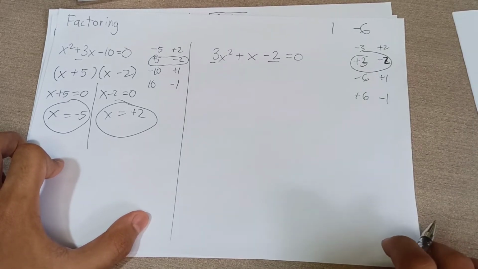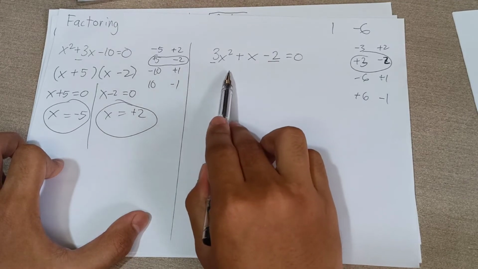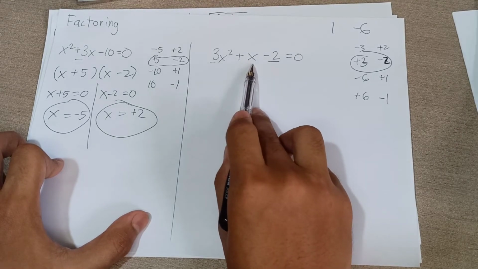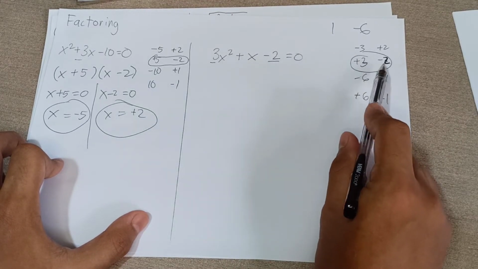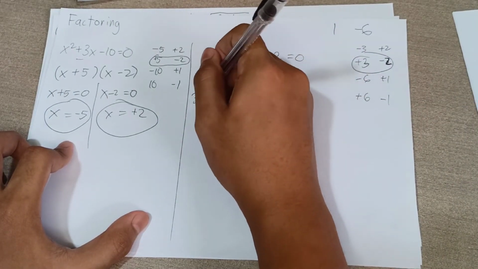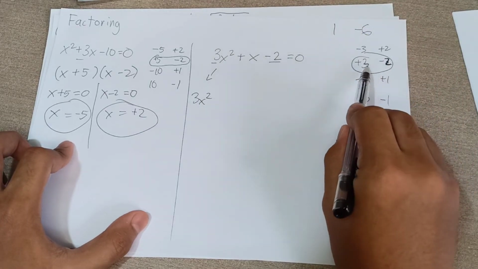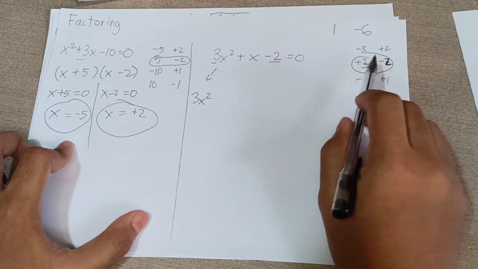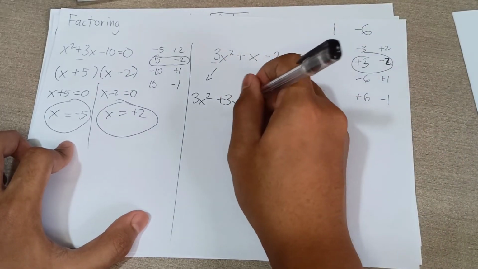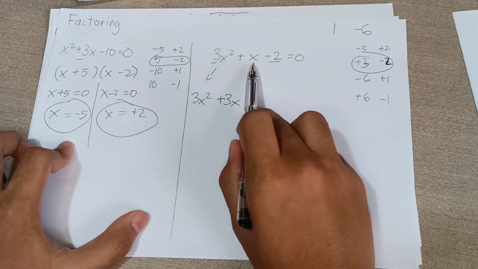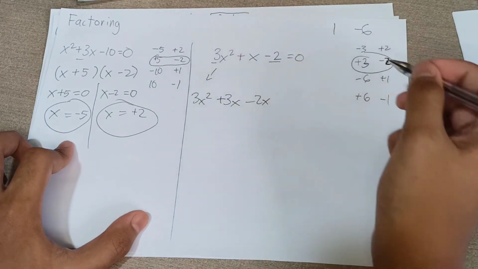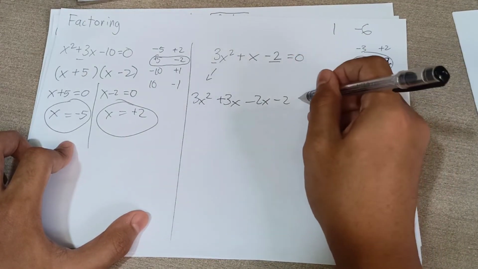Now our next step is we rewrite our equation, breaking down positive x using this positive 3 and negative 2. It will become 3x squared, then we insert positive 3x, because our variable is x, and negative 2x minus 2 equals 0.